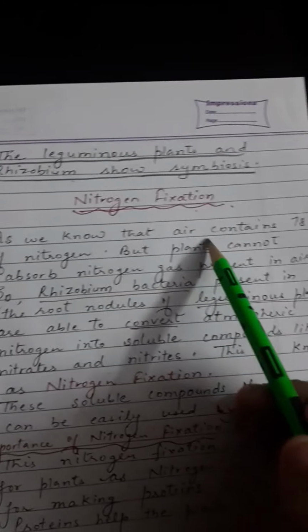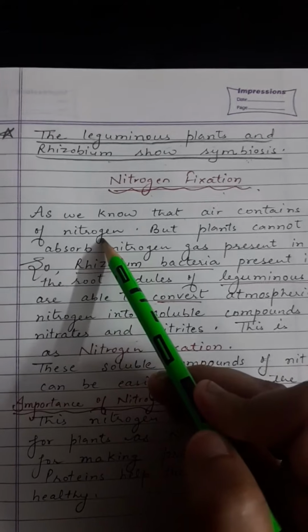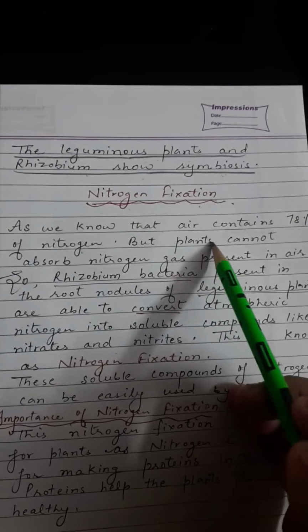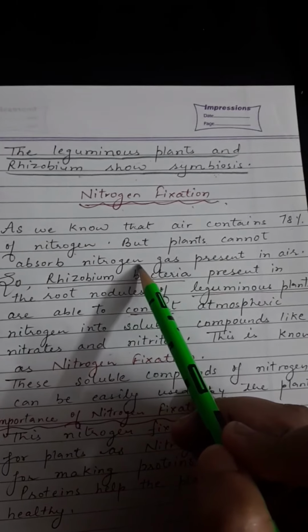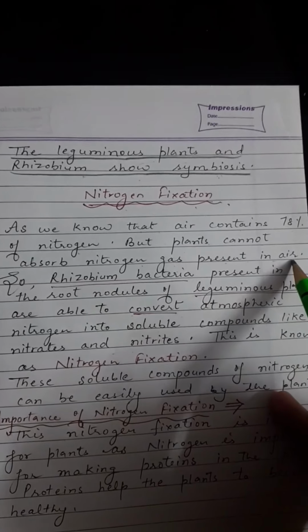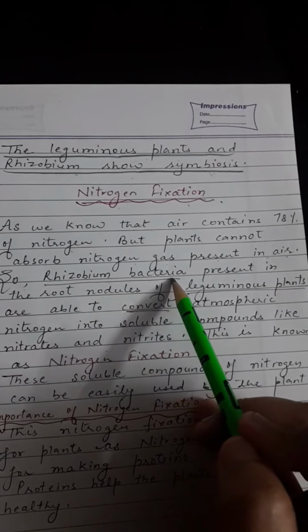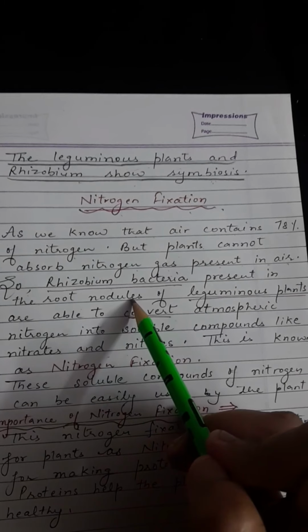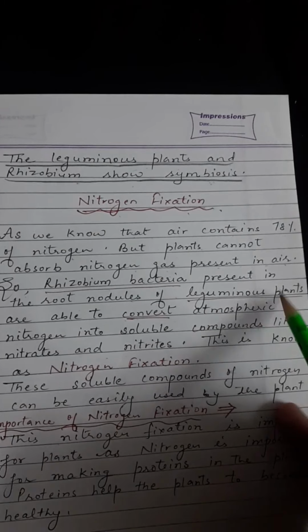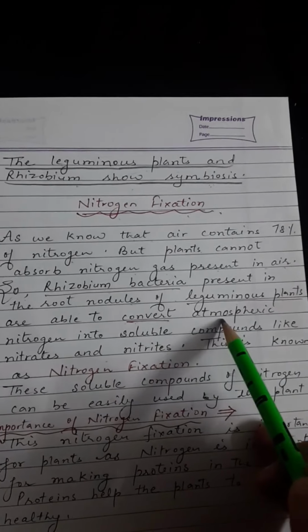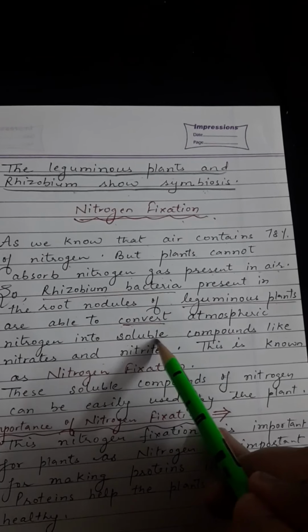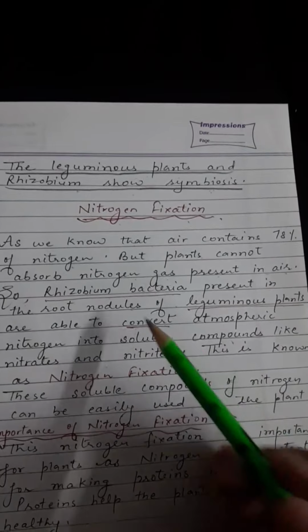As we know that air contains 78% of nitrogen, okay, but plants cannot absorb that nitrogen gas present in the air. So what will happen? Rhizobium bacteria present in the root nodules of leguminous plants are able to convert the atmospheric nitrogen into soluble compounds.